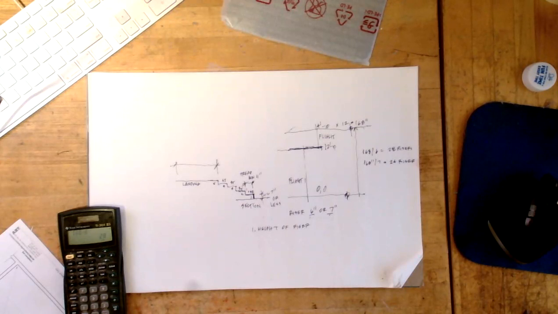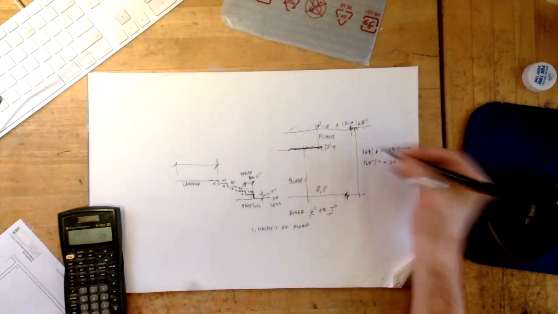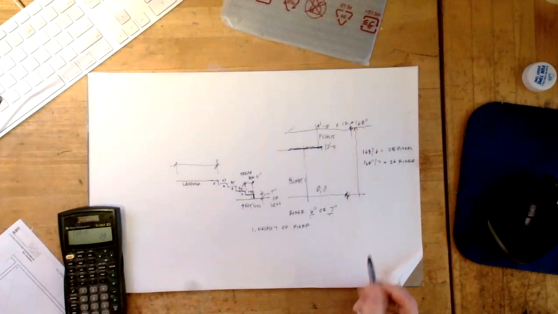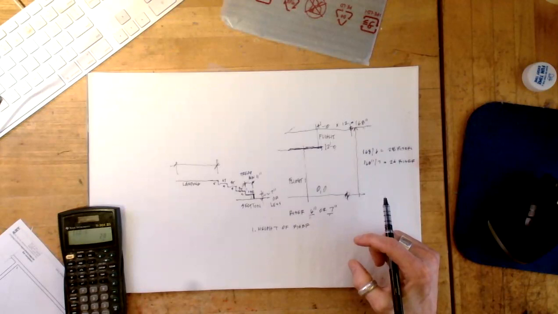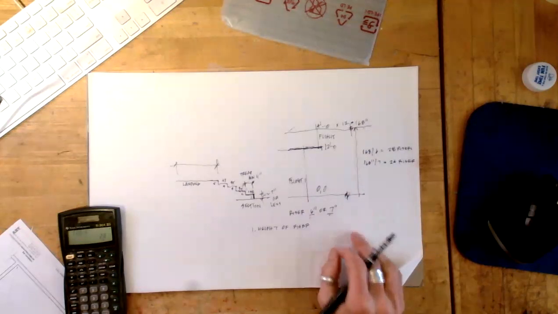Right? Under real life circumstances, the height of the riser is determined by the number of risers divided into the height that you're going to climb, and that riser cannot exceed 7 inches. It might be less than 7 inches. It could be 6 inches and a fraction.